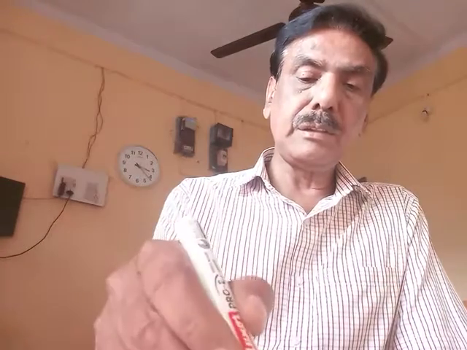This is not balanced, so let me balance it. Put 2 here for hydrogen, and put 2 here as well, so that the atoms on both sides match.